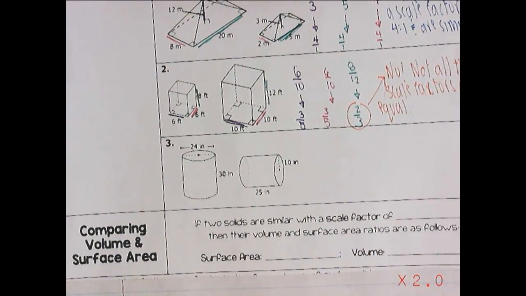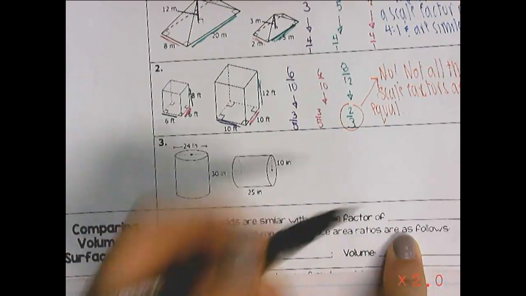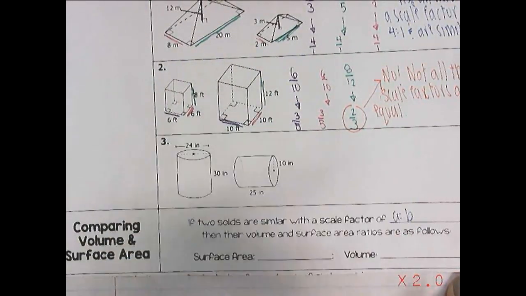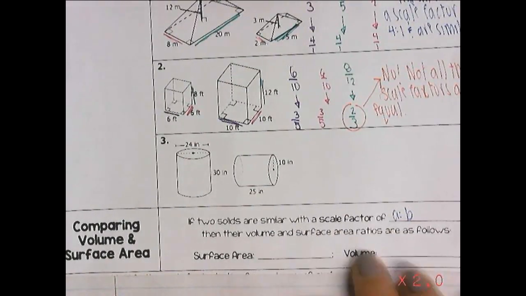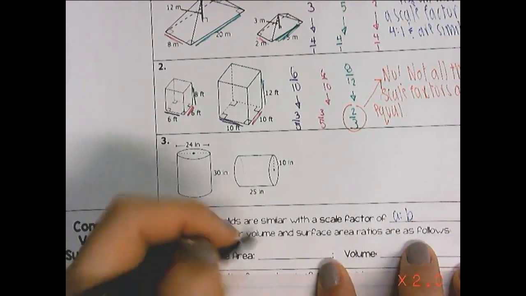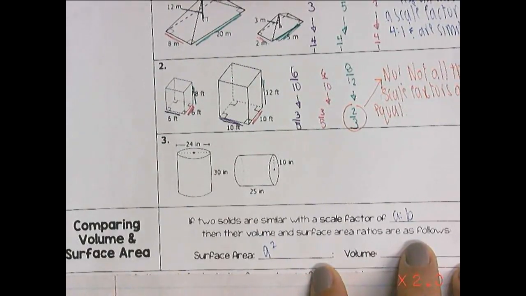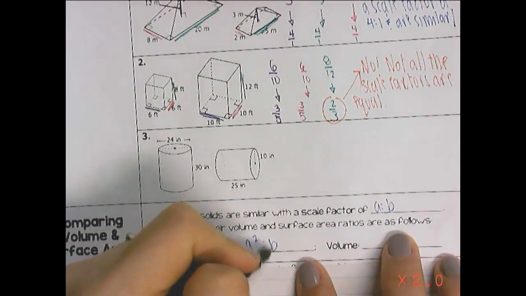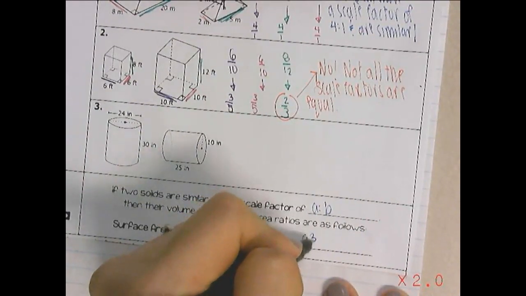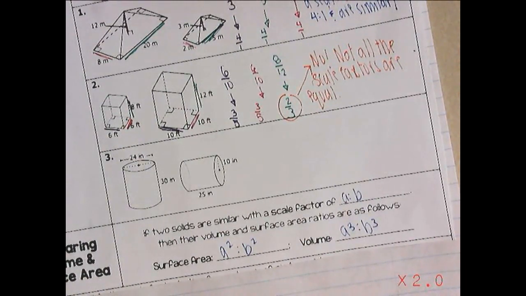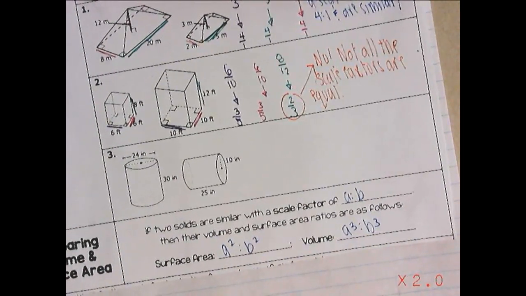Okay, so if we know that two solids are similar with a scale factor of A to B, then their volume and surface area ratios are as follows. Well, area we know is A squared to B squared, and volume is A cubed to B cubed, right? Those are the dimensions in which we measure them. So, Mrs. Black, what exactly do we do with that? Well, it's not too bad. Let's look at an example, and we will do it together.